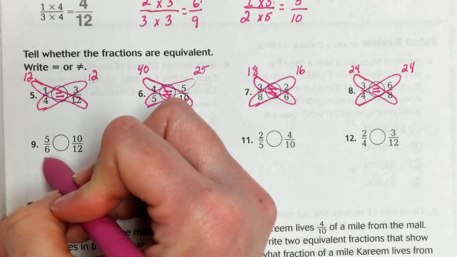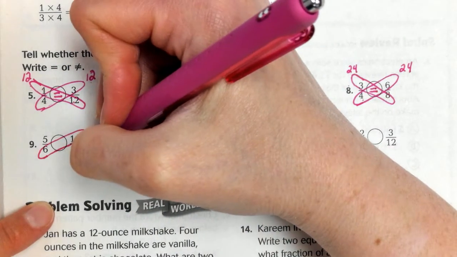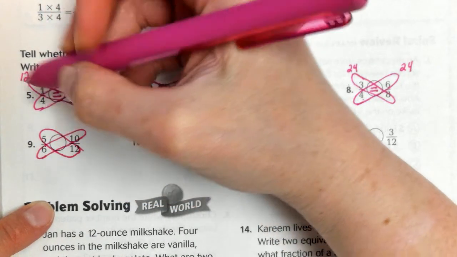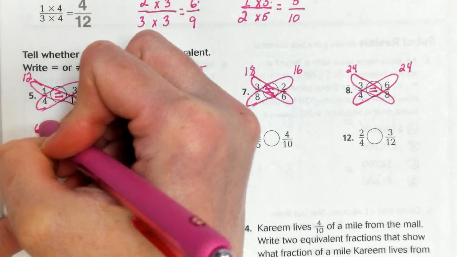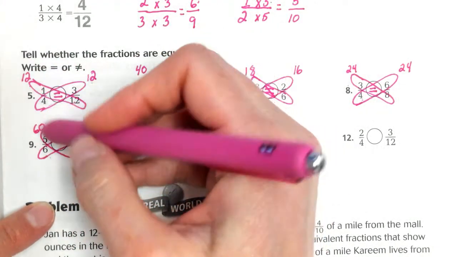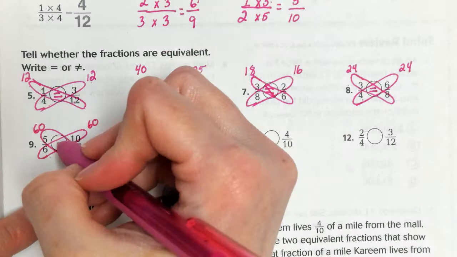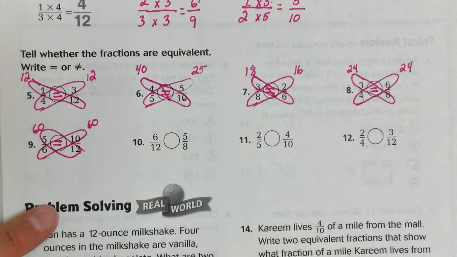All right, I'm going to multiply 6 times 10. And I'm going to multiply 12 times 5. 12 times 5 is 60. 6 times 10 is 60. 60 and 60 are the same number, so 5/6 is equivalent to 10/12.